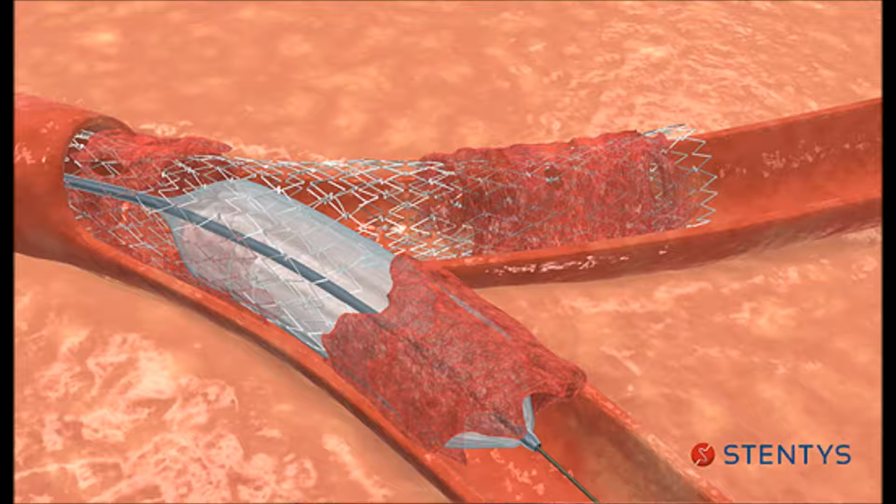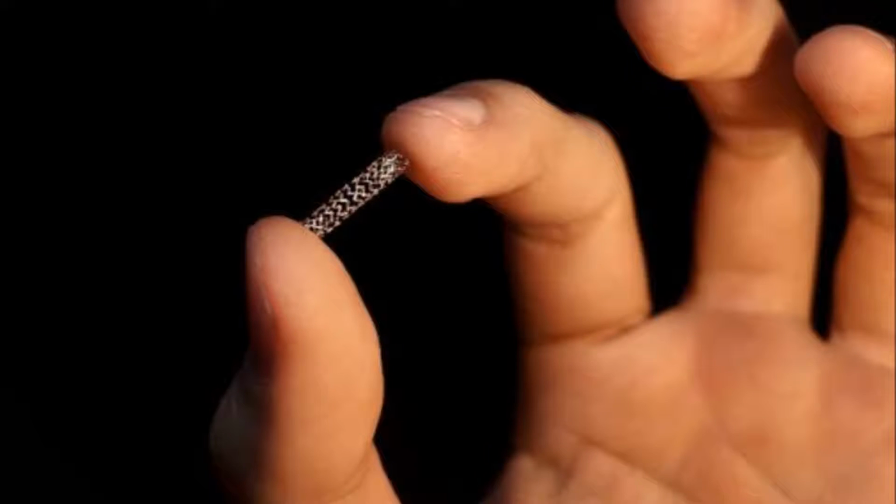Stents are made of either metal or plastic. Stent grafts are larger stents used for larger arteries. They may also be made of a specialized fabric. Stents coated with medication can help keep a blocked artery from closing.